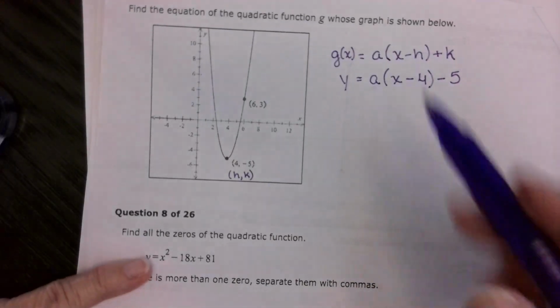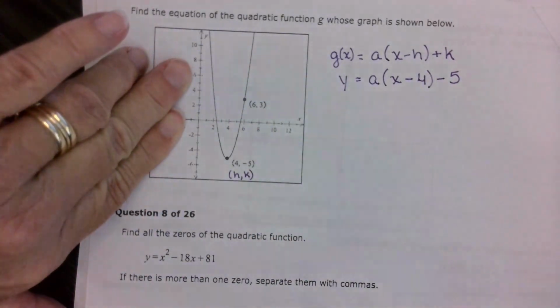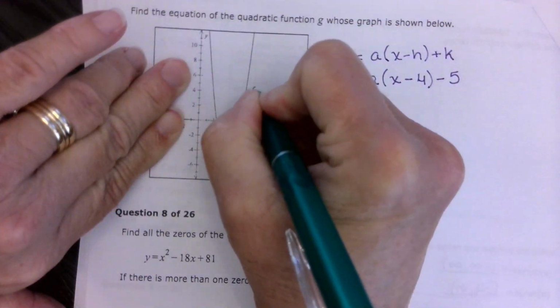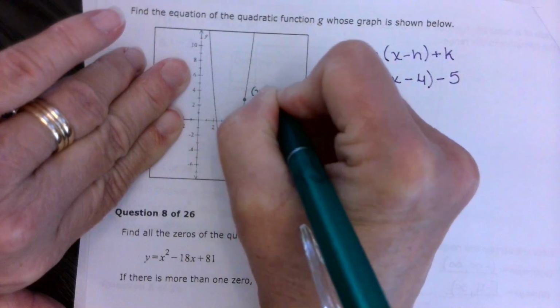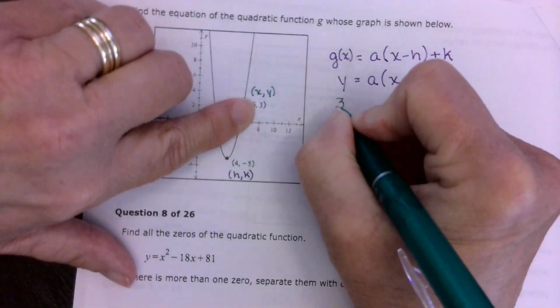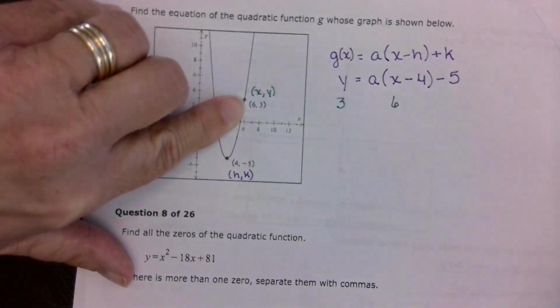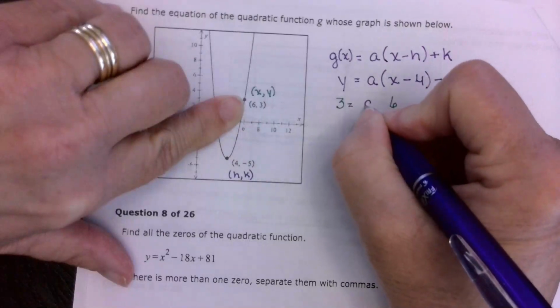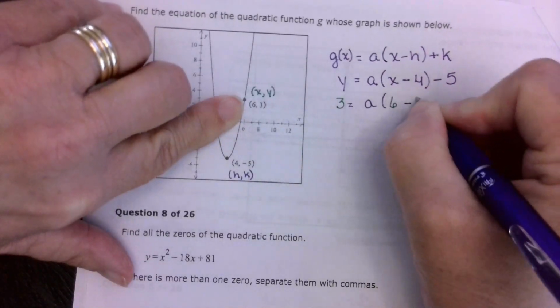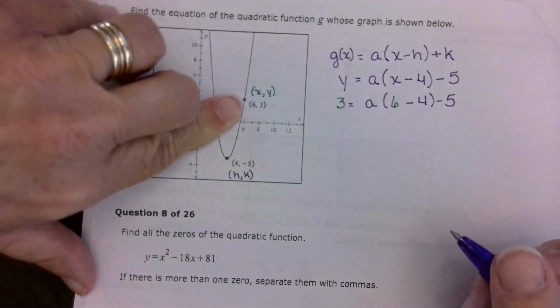To find that out, that's where this point comes into play. We're going to substitute x comma y right there. So I am going to put 3 in for y, and I'm going to put 6 where I see x. And so this is what I'm going to have. Now the only variable that I have left is a.